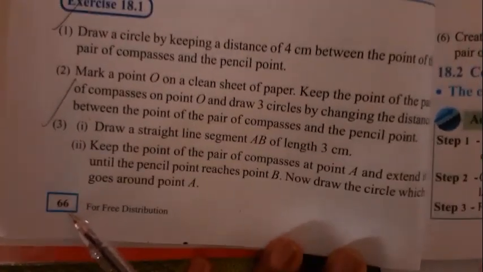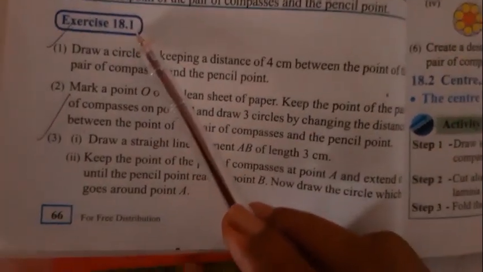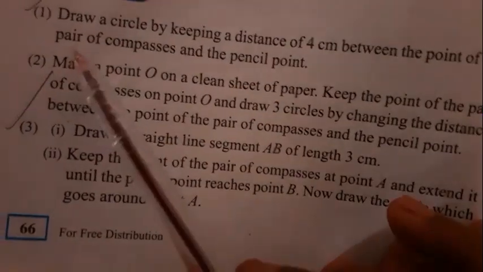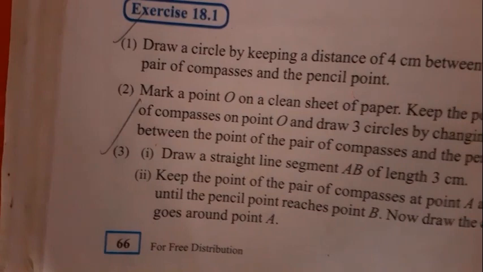Page 66, exercise 18.1. Draw a circle by keeping a distance of 4 centimeters between the point of the pair of compasses and the pencil point. Now you take a ruler and the pair of compasses. How do you measure?